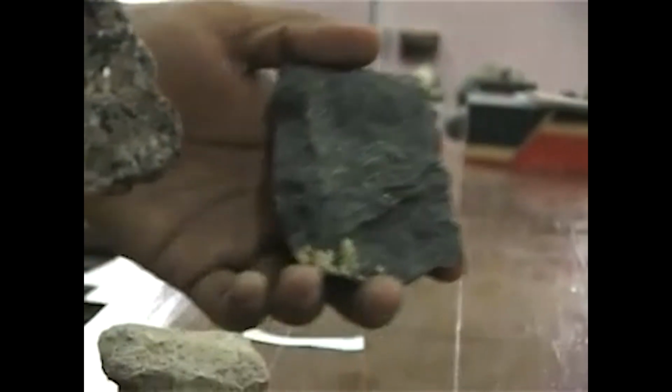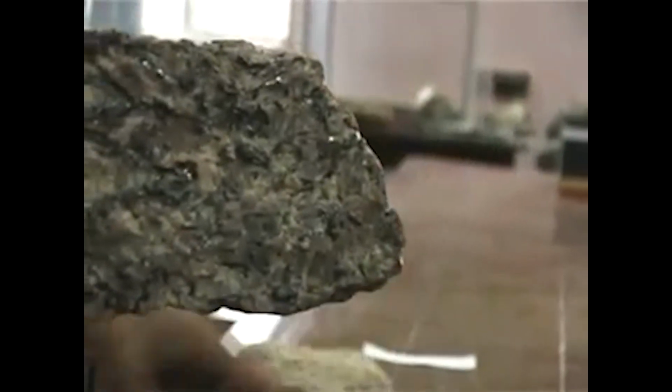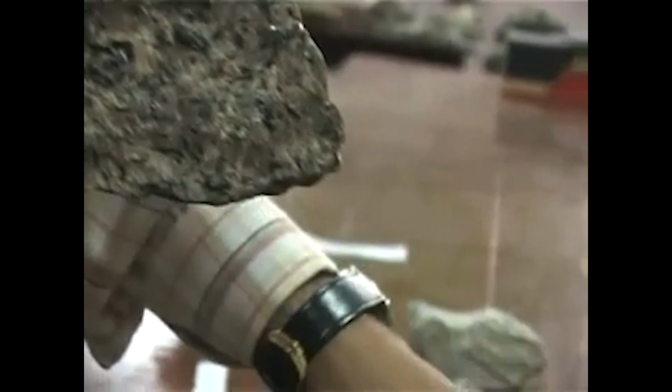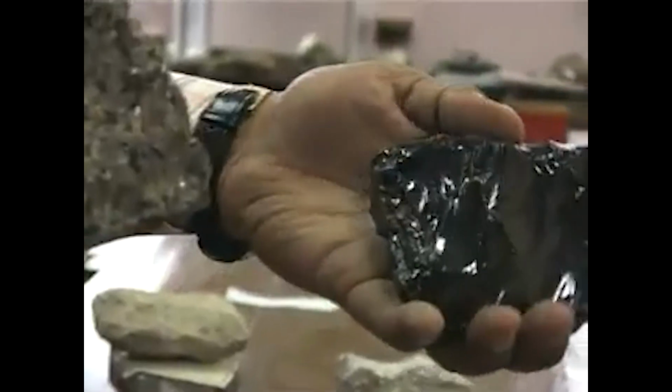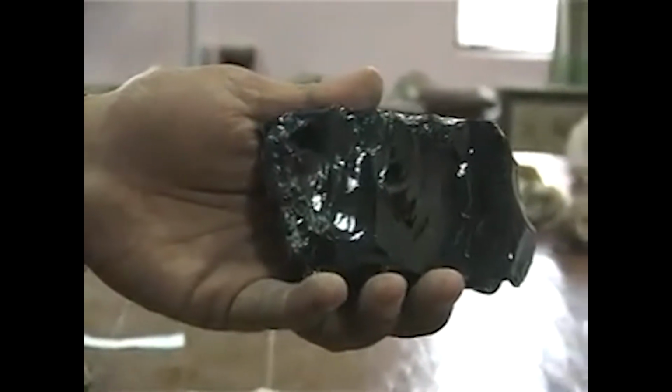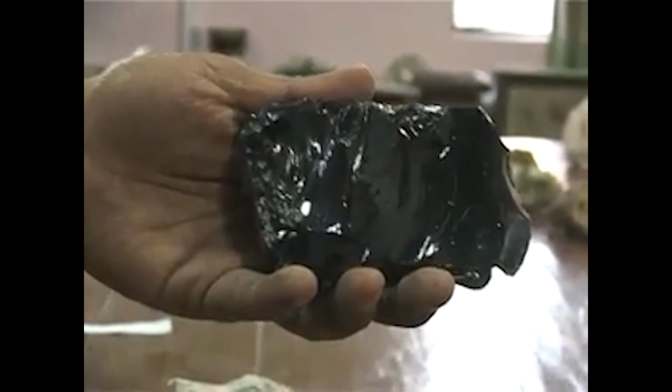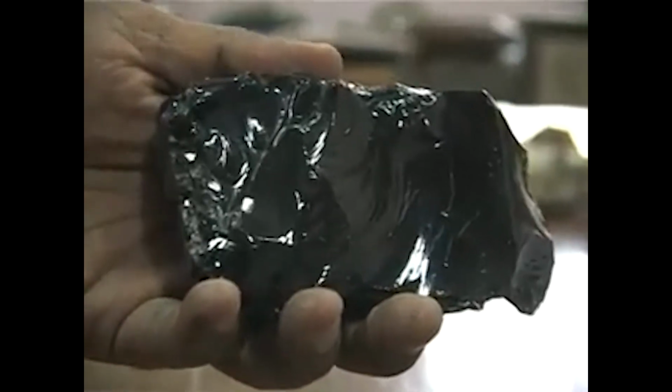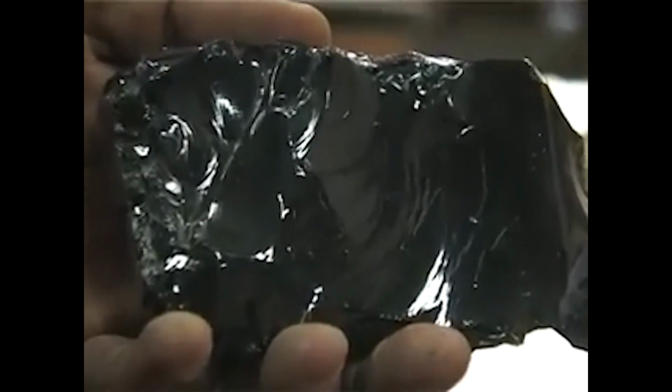And at the other extreme of this thing, this is an intermediate case really. So this is at one extreme, you could say. At the extreme rapid rate of cooling, what you get is a thing like this. This is a sample of volcanic glass.